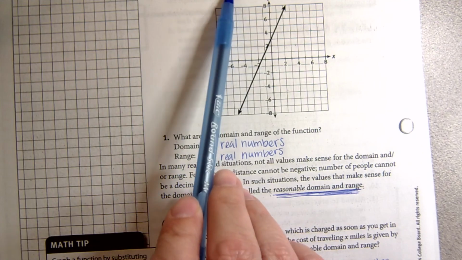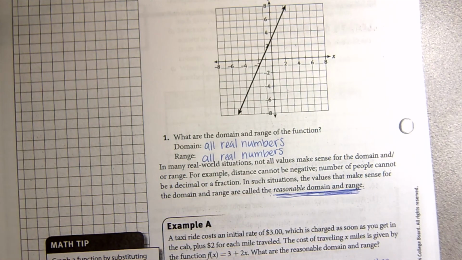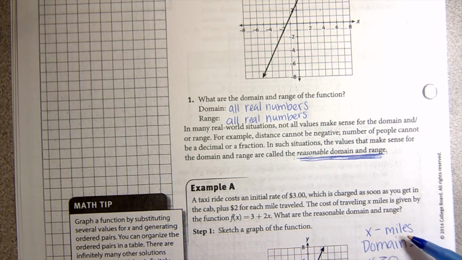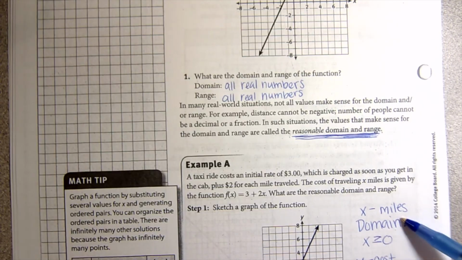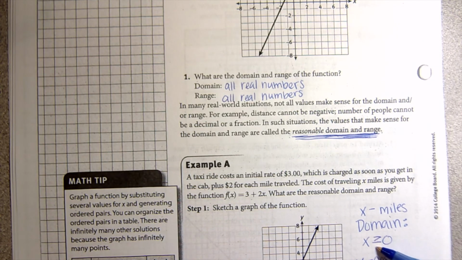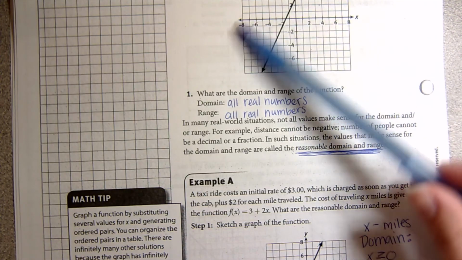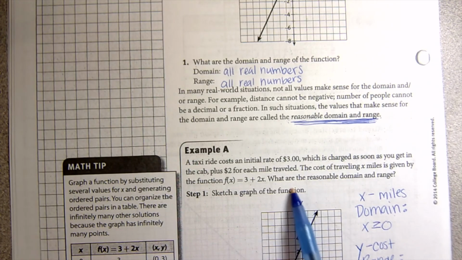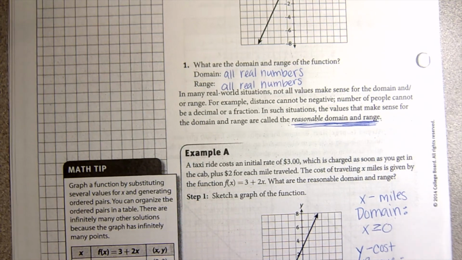This is for just the general graph with no situation attached to it. It's all real numbers. But now that we've attached a situation to it, now it's restricted to the reasonable domain and range because now there's a real life situation.